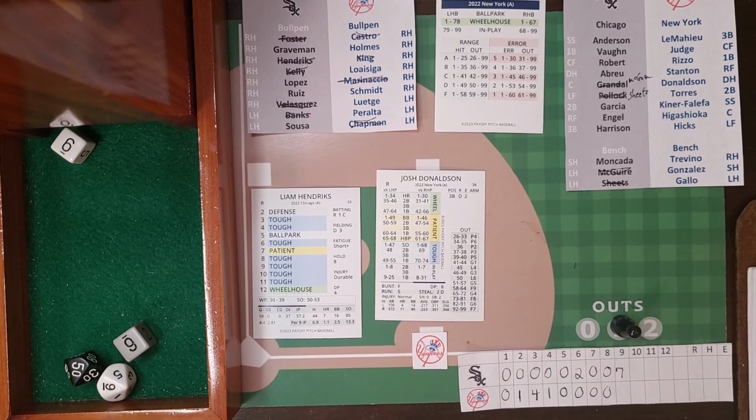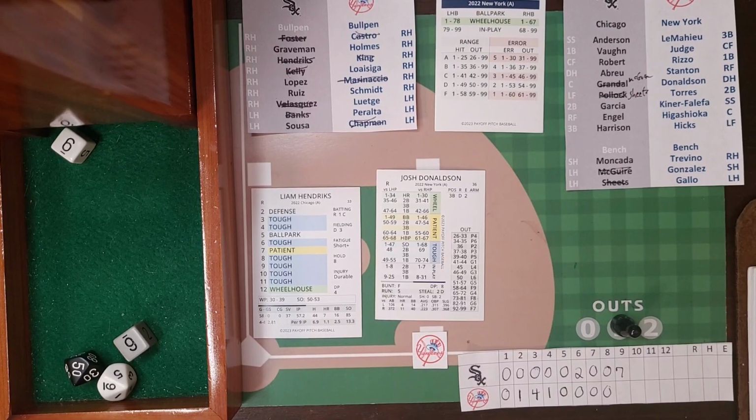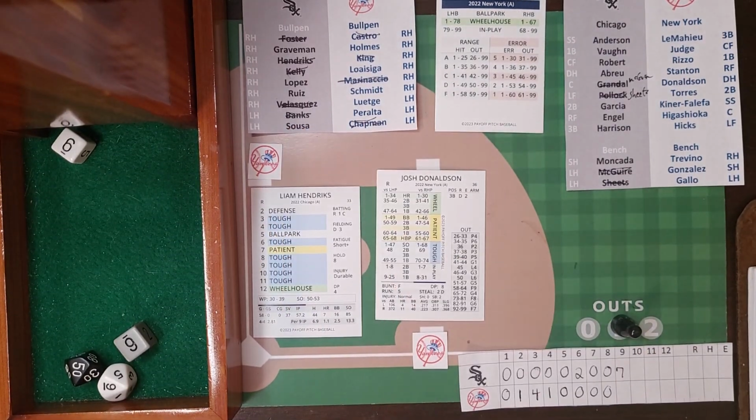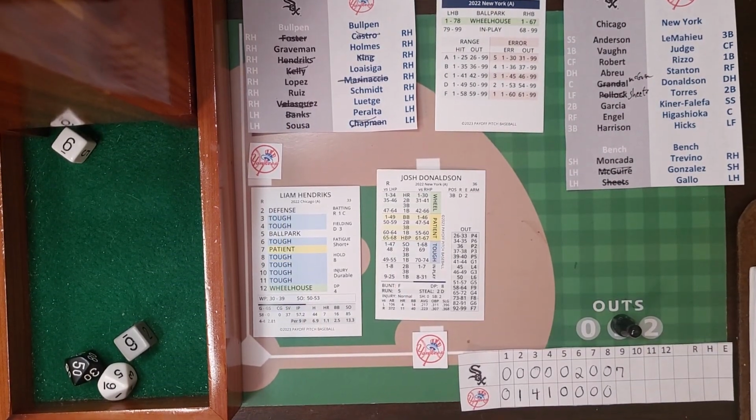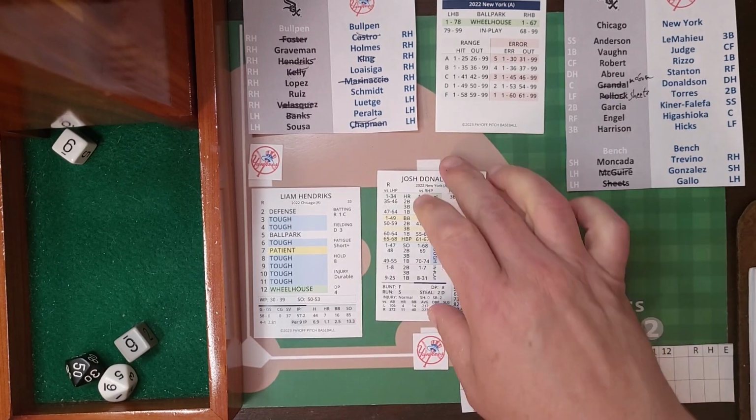That's a 12, which is wheelhouse, 59. That's going to be a base hit, and it's automatic 2-base advancement via the wheelhouse. So runners are on the corners with 1 out. And Gleyber Torres, your batter.